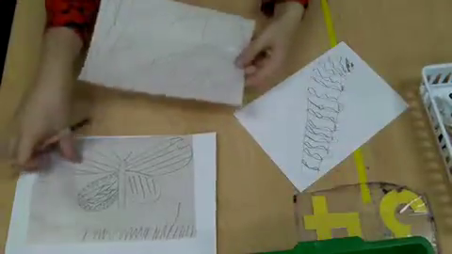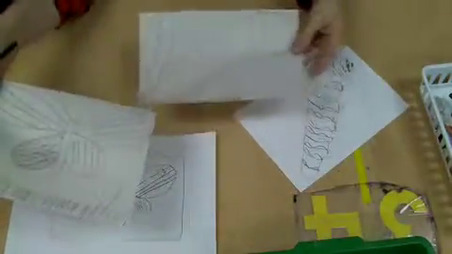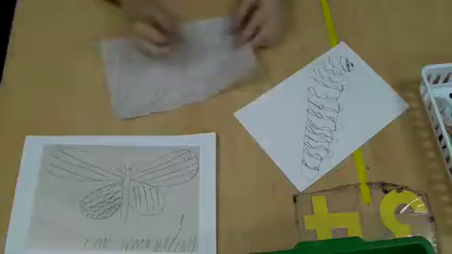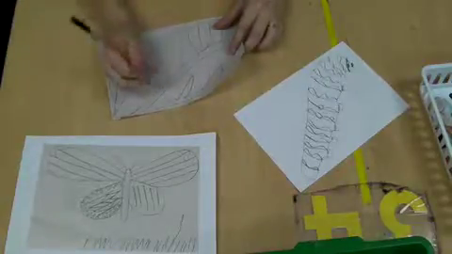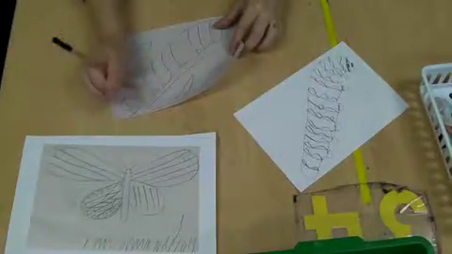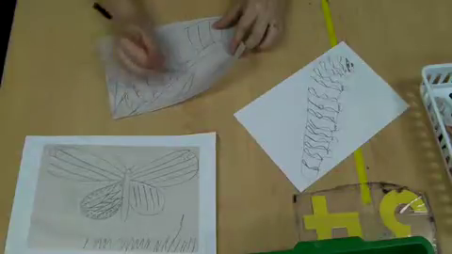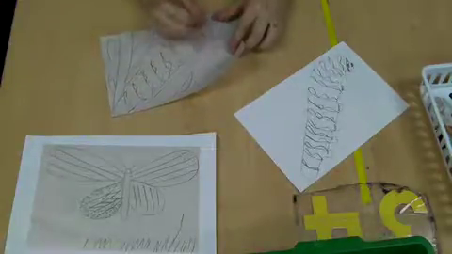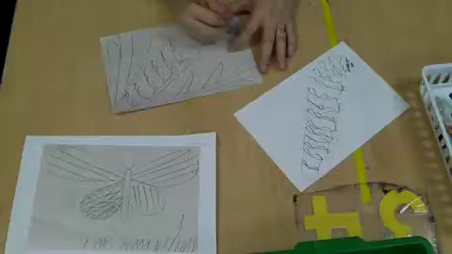Okay, so let's pretend we're done. After you've done your drawing, and let me see it, you are going to do another step. So I'm going to do the caterpillar. Just quickly add in some more of the details. You can even make a face on yours if you want.